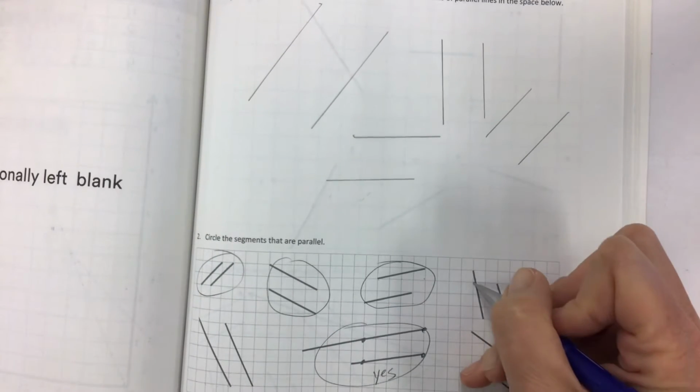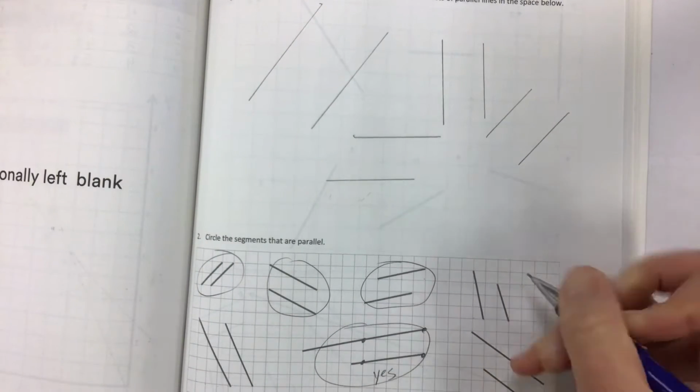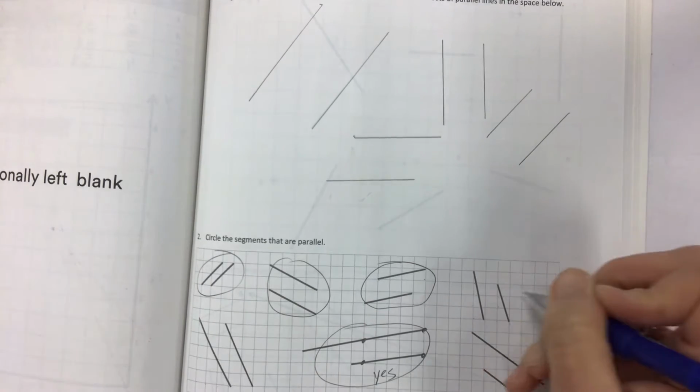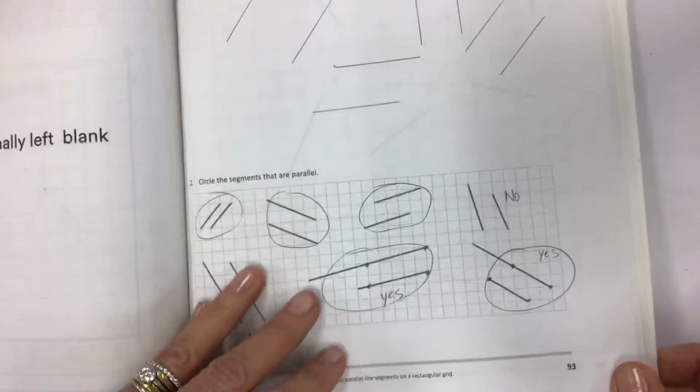How about these? Down 1, 2, 3, 4 over almost 1, down 1, 2, 3 over almost 1, no. And then this is kind of like this one. You have to look at where you can make those right triangles, and the corners can help you guide when you have something that is at an intersecting point. Down 1 over 2 at an intersecting point, down 1 over 2 from here, and I would say yes, these are parallel. So again, use the grid to help you count.